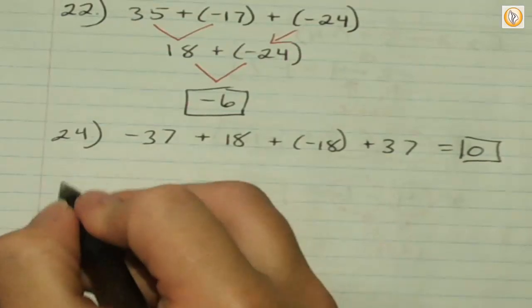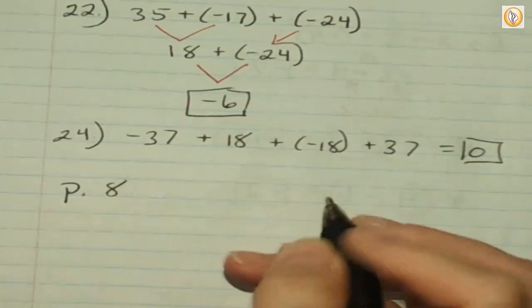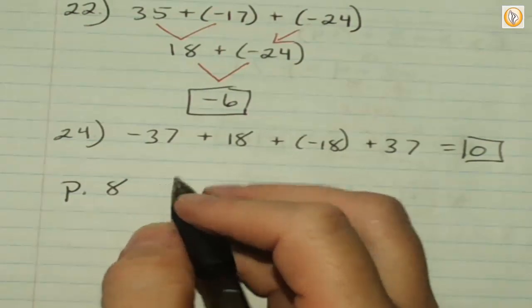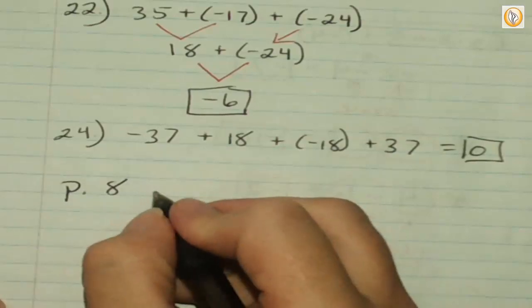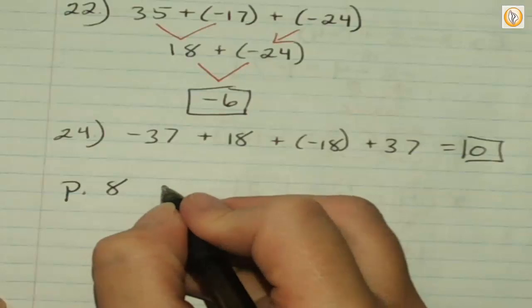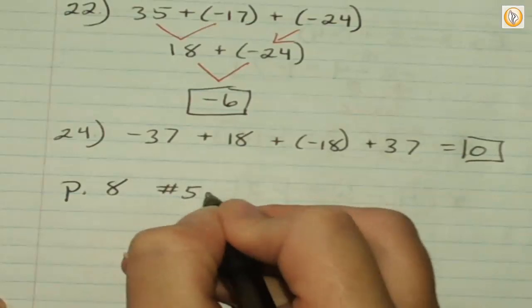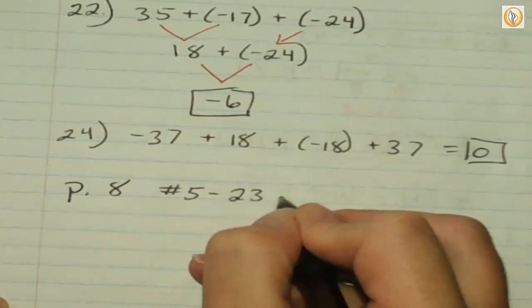Yeah, y'all got time. Page 8. Because some of these are not too difficult. I think you can handle 10 problems. Right? 5 to 23 odd.